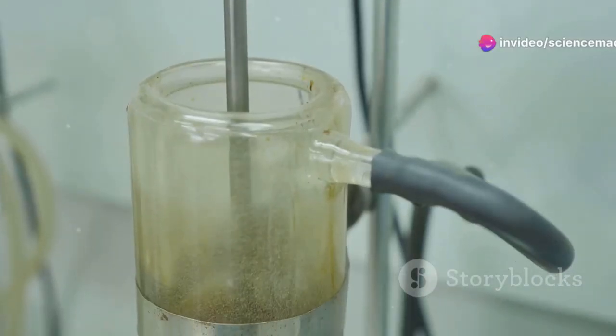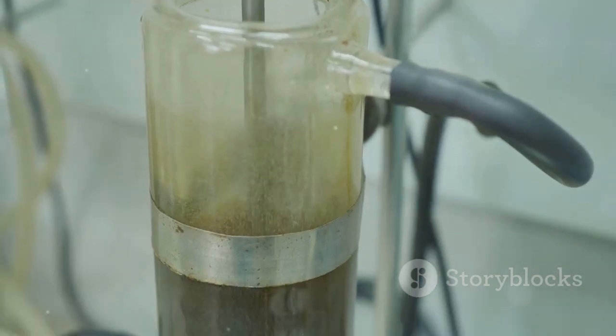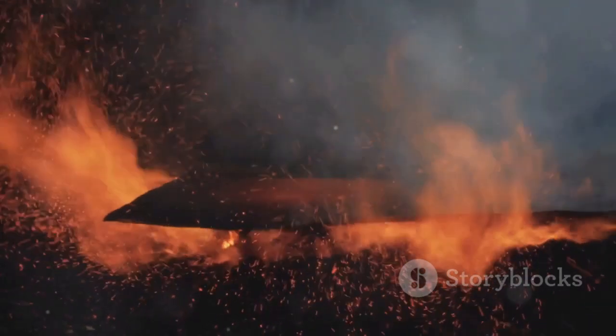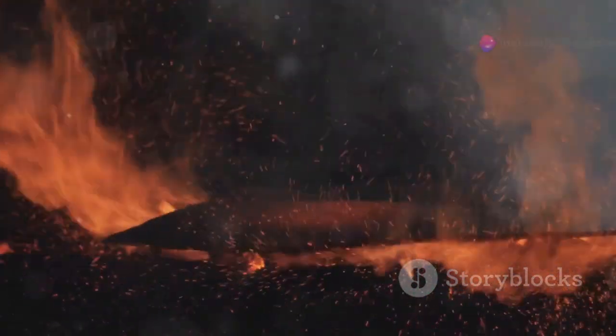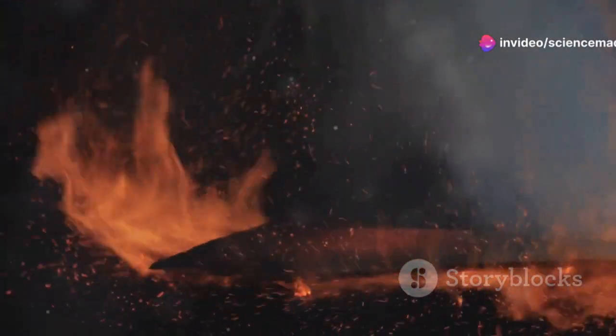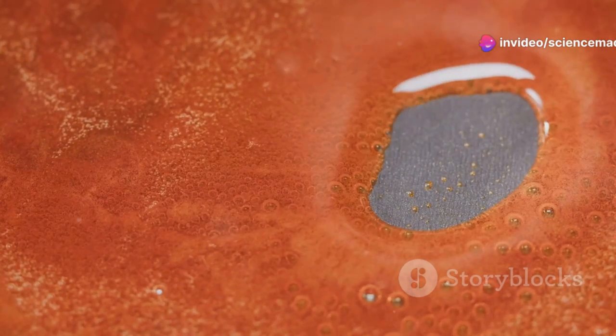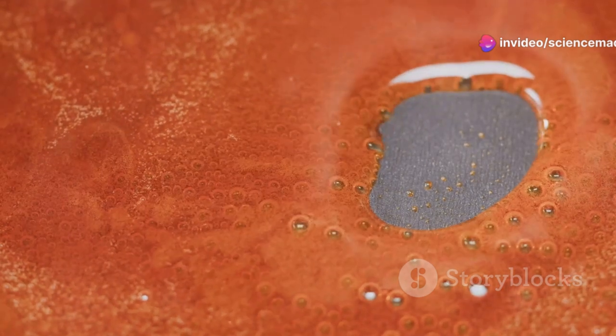Let's break it down. Linear expansion is when something gets longer when heated. Imagine a metal rod getting a tiny bit longer when you heat it up. This is linear expansion in action. Area expansion, or superficial expansion, is when a surface gets bigger. Picture a sheet of metal expanding in both length and width when heated.